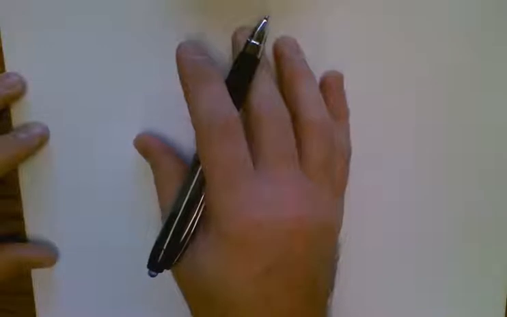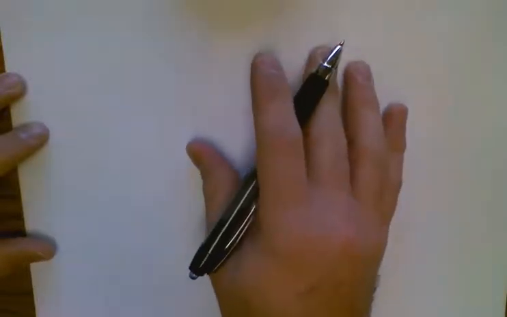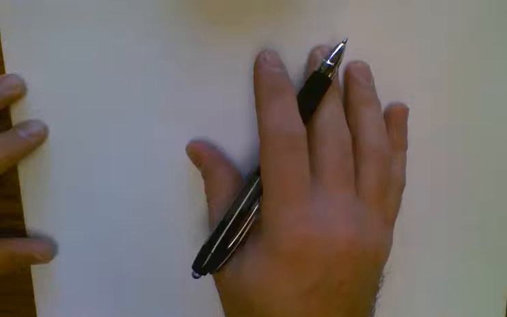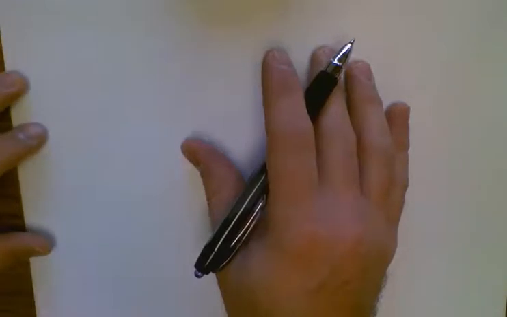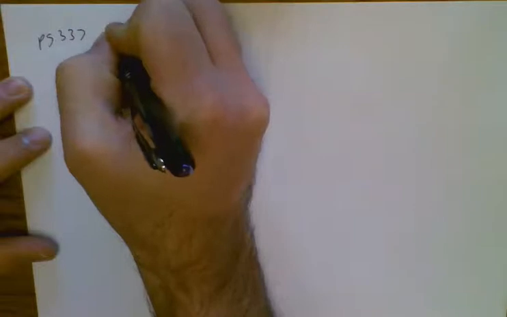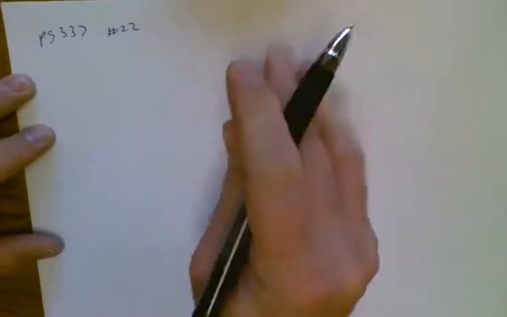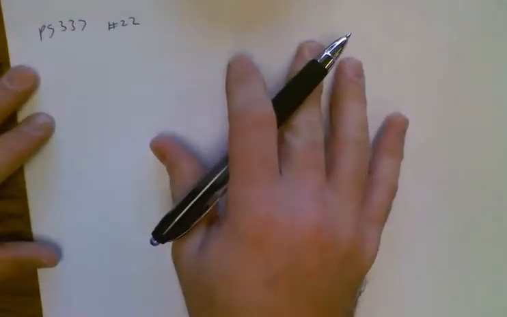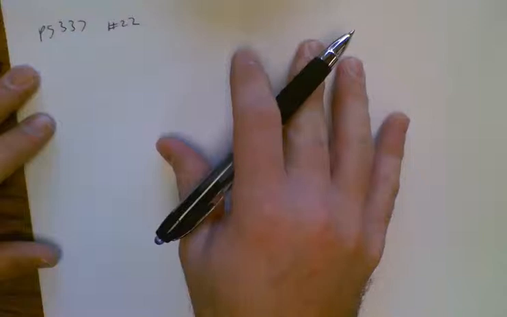Hey again, everybody. I know some of you are still having some trouble on the sigma notation aspect of these, so I'm going to go back and do, on page 337, number 22. I'm just going to do another sigma example all the way through, see if we can't tie off any of those loose ends.